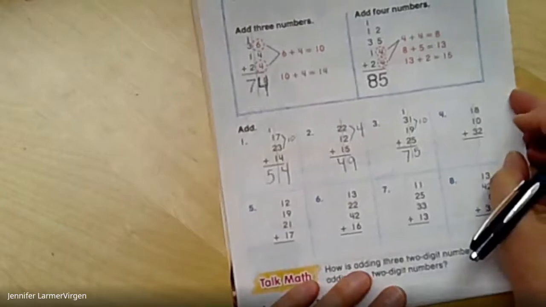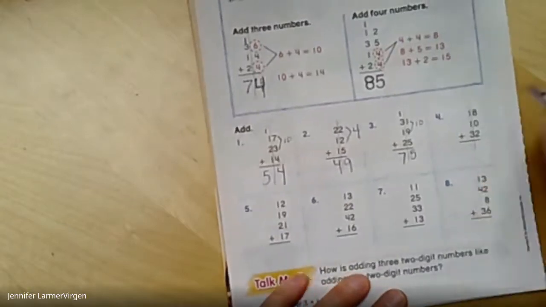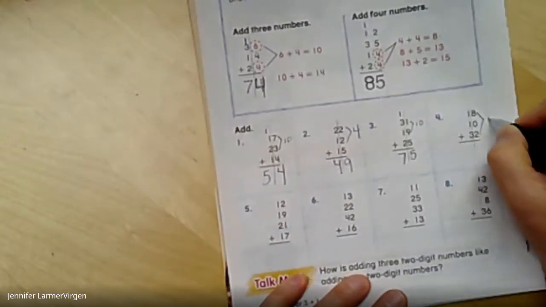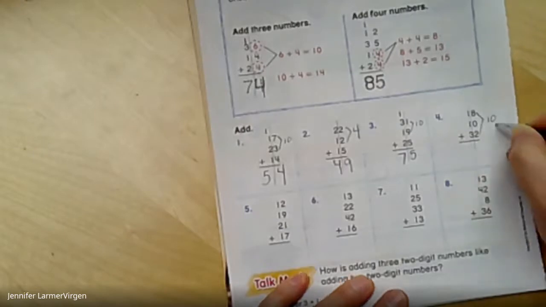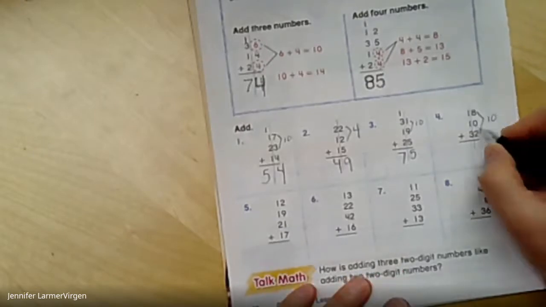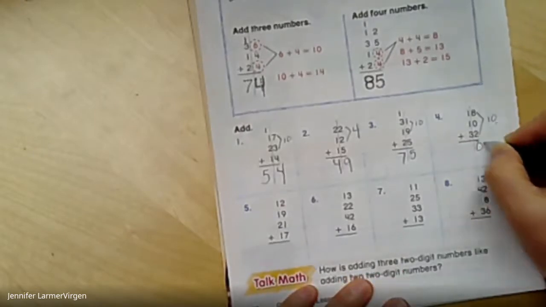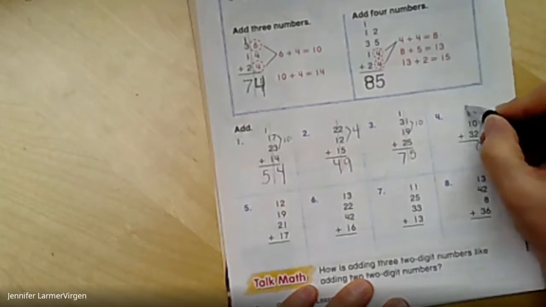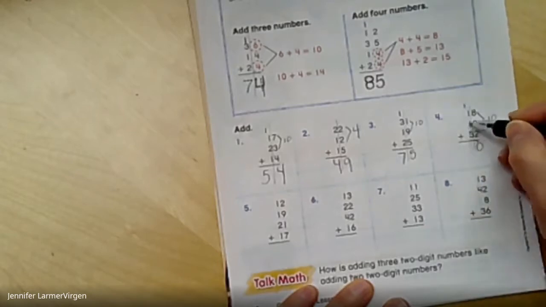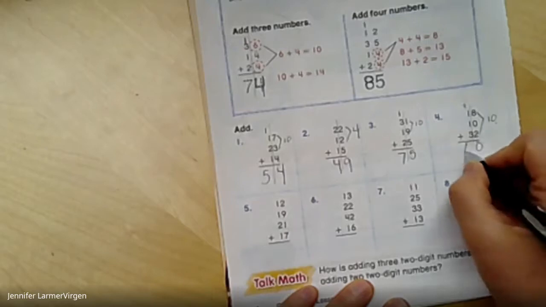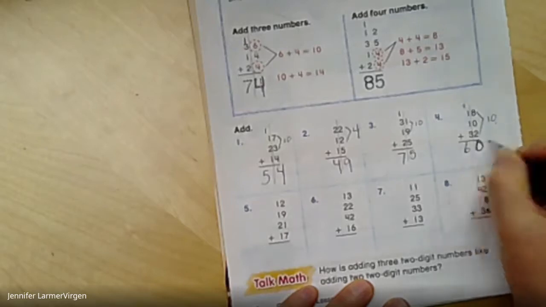Next one, I'm going to make a 10. 8 plus 2 equals 10, and then that's 0. Is it over 10? Yes. So you need to move that over. So we have 0 1s, see? And then regroup. We have 3, 4, 5, 6, and it becomes 60.